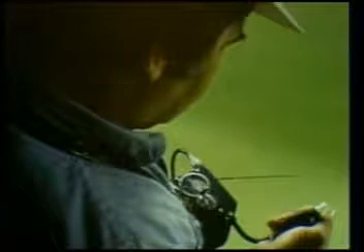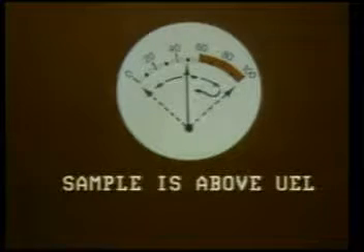If you haven't watched the meter carefully or aren't sure about the reading, remove the sampling line from the area and draw fresh air through the instrument. When you retest and the meter needle moves first to the right and then to the left of the scale, it's a genuine indication that the sample is above the upper explosive limit.